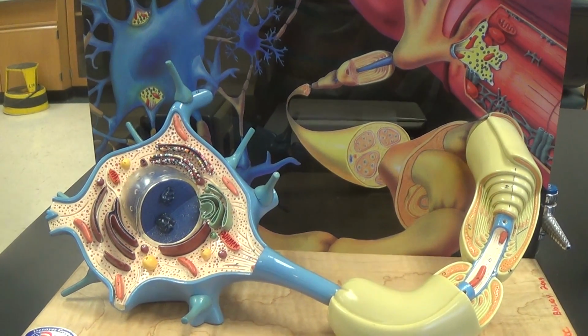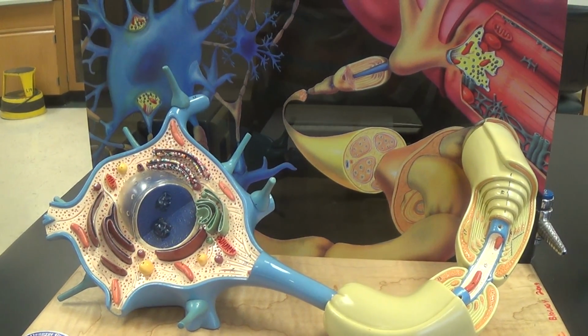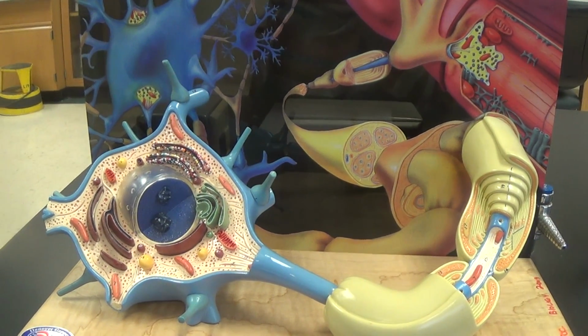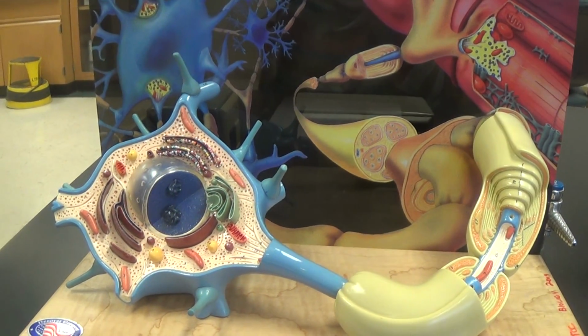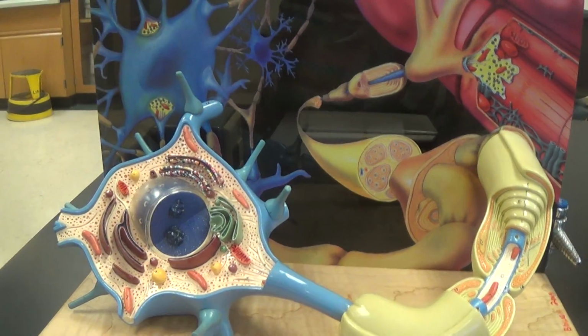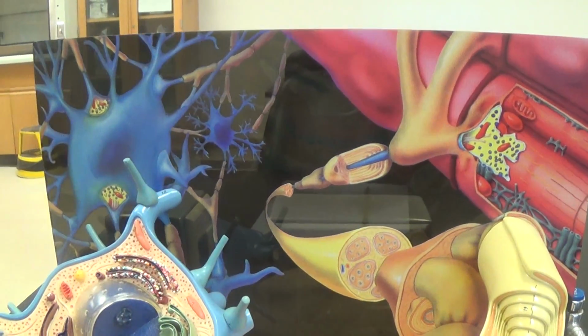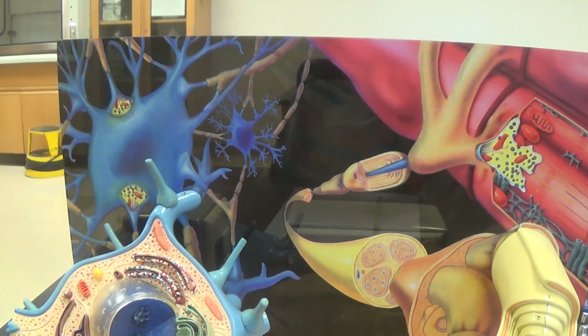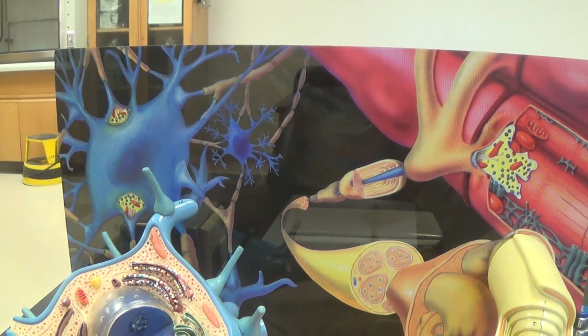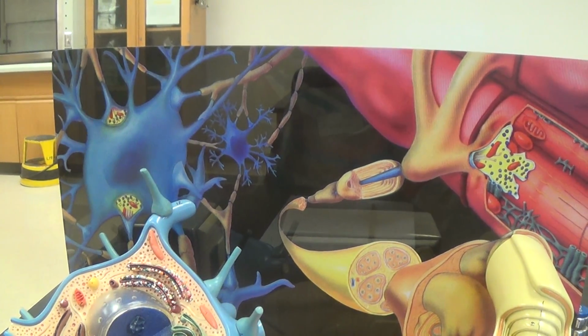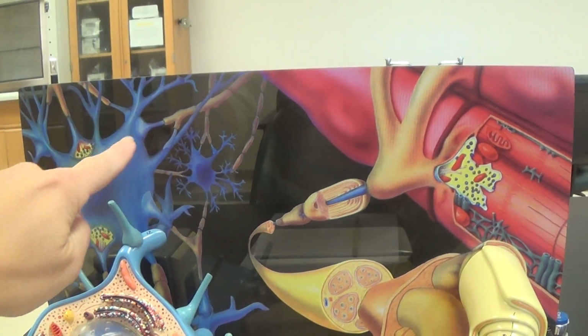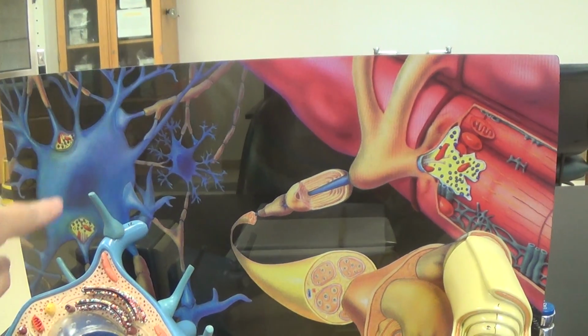All right, this is the new neuron model as opposed to the old neuron model, which hopefully I will make a video of soon as well. Starting back on the back, we're actually looking back on this back sheet. We have several presynaptic neurons back there, and they have lots of branches, and you can see those branches going off in different places in the background.